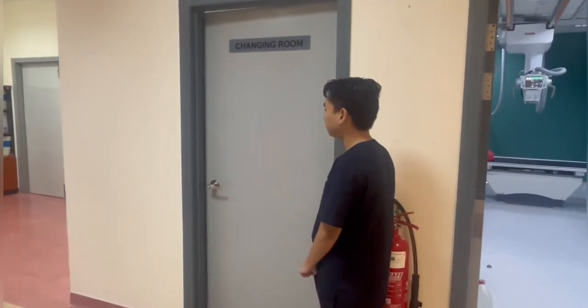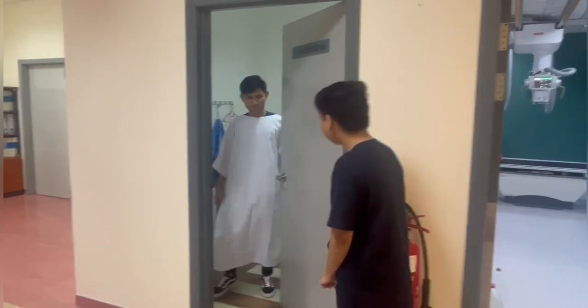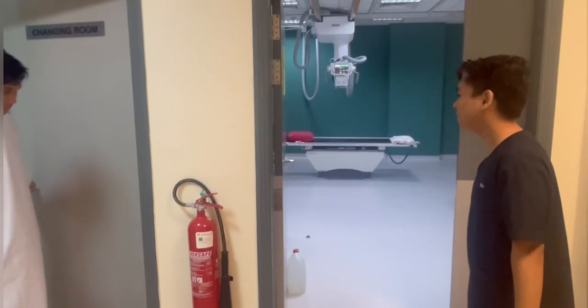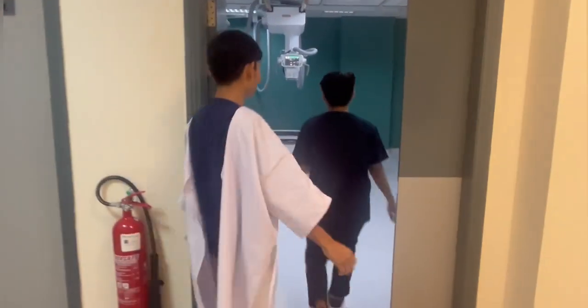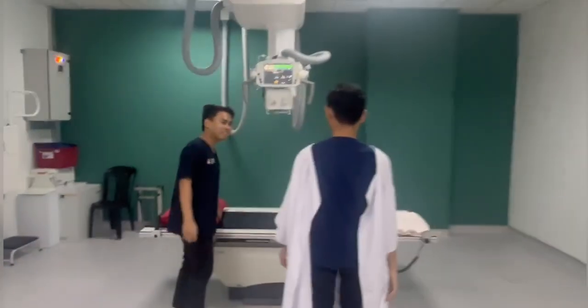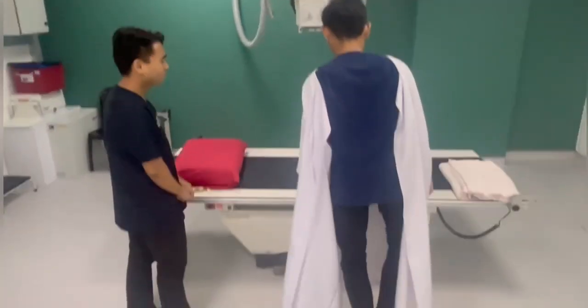Knock on the door to call the patient out. Ensure that the patient wears a hospital gown before performing the examination. Then, when the patient is out, lead the patient to the room. Here, you can explain to the patient about the positioning. So now go to the positioning first.